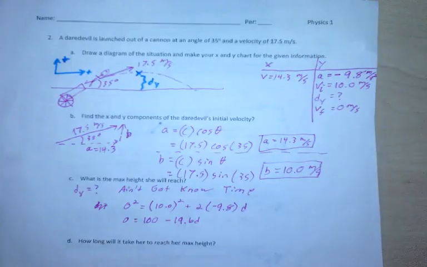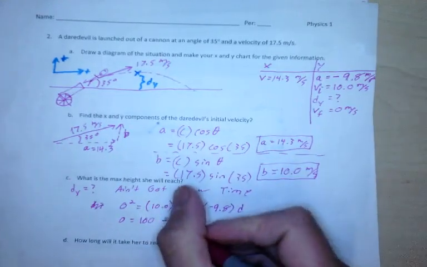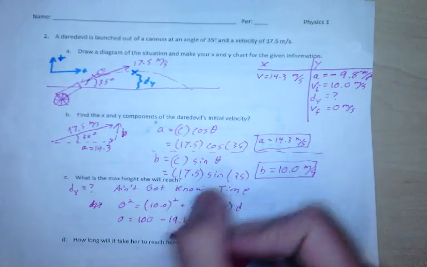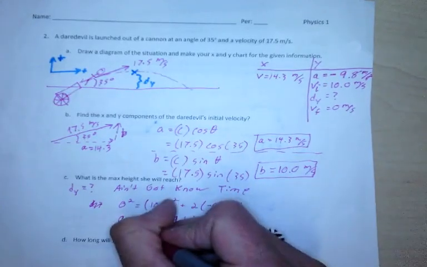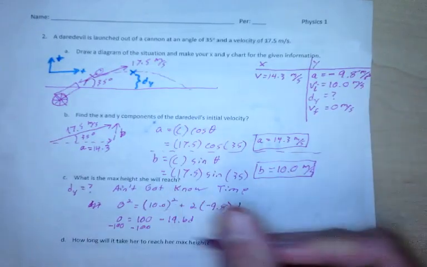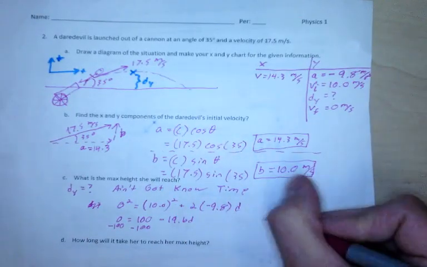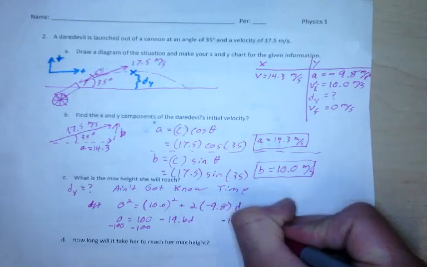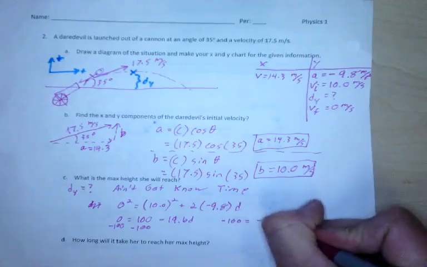I need to get the 100 to the other side because it's part of the 19.6 but it doesn't have D, so I'm going to subtract the 100 from both sides. Okay, that gives me negative 100 equals negative 19.6D.